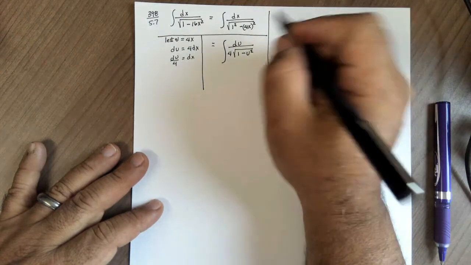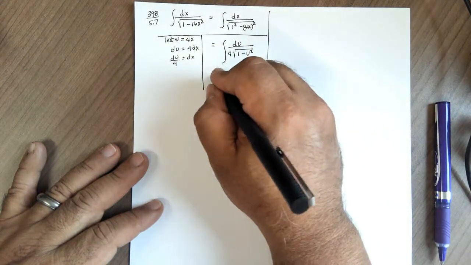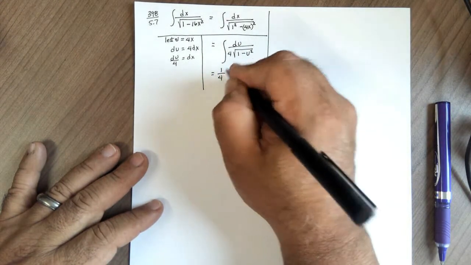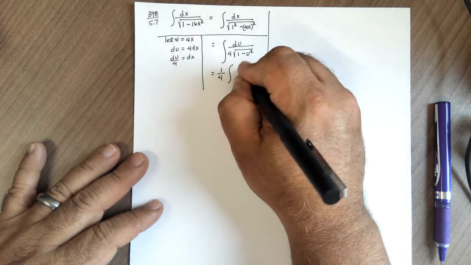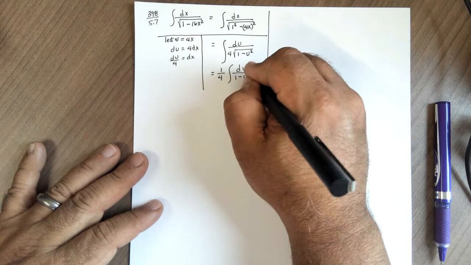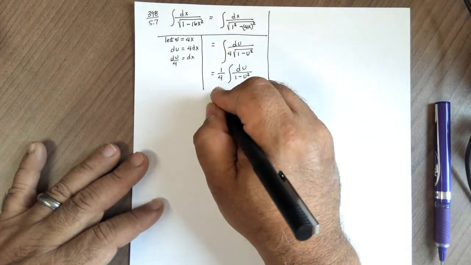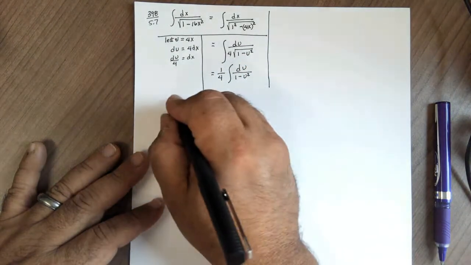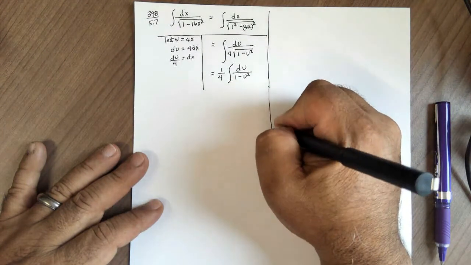Now I'm going to take the 4 out. I'm going to get 1/4 the integral of du over the square root of 1 minus u squared. Well, now it looks just like our first formula.